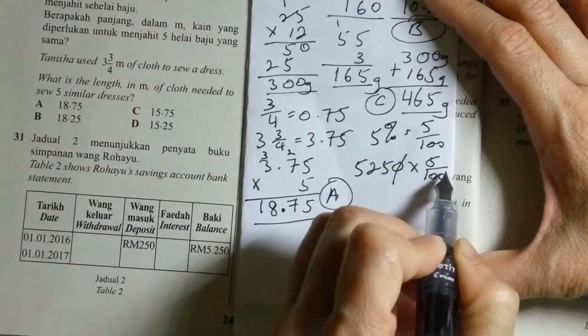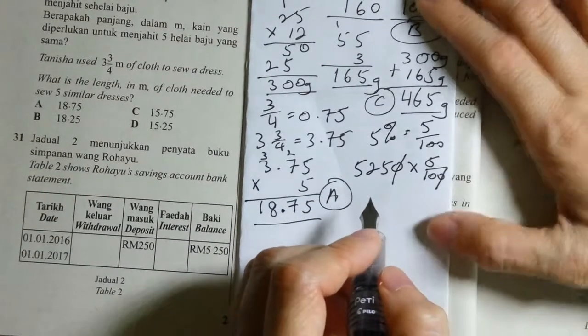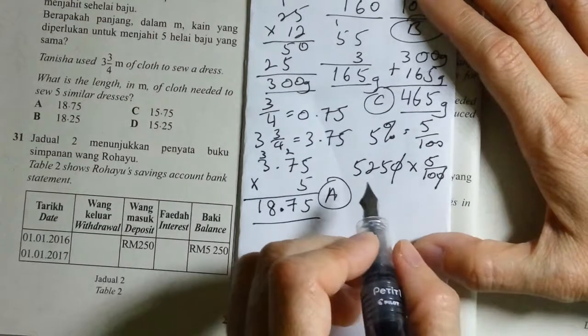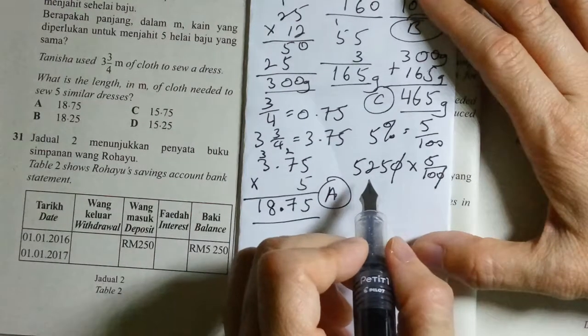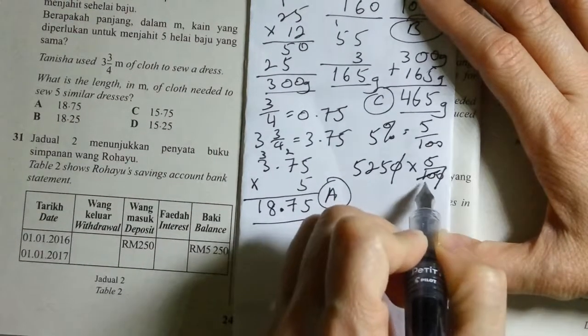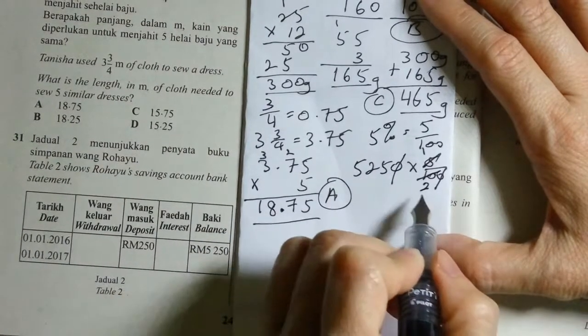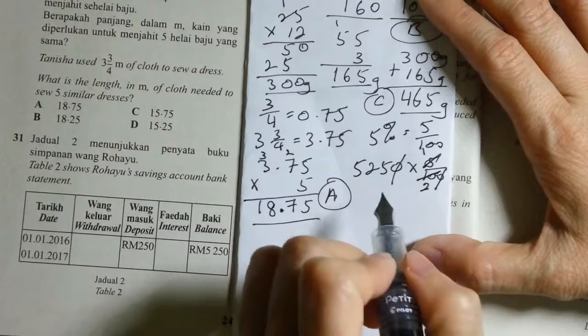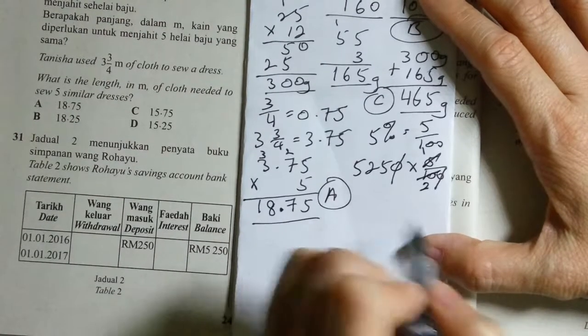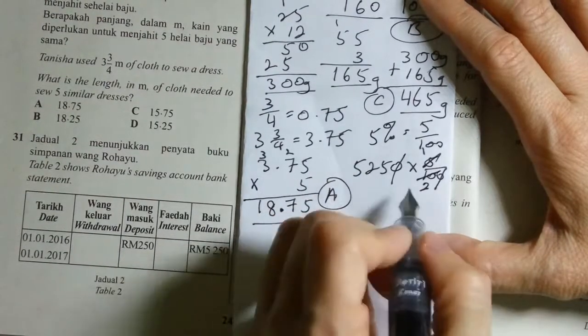So I can cancel this and this, right? And let's see. I can divide by 5 here, so this one becomes 2, this one becomes 1, and I can divide this by 2. Remember, decimal places are alright because we have cents, right? The ringgit and cents.